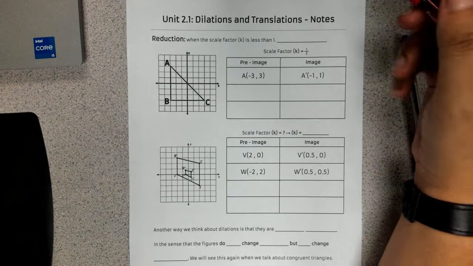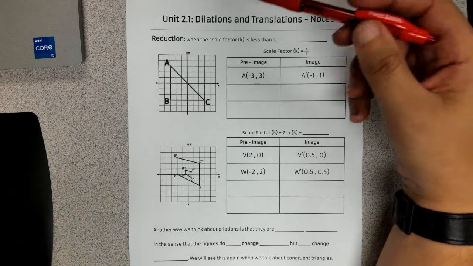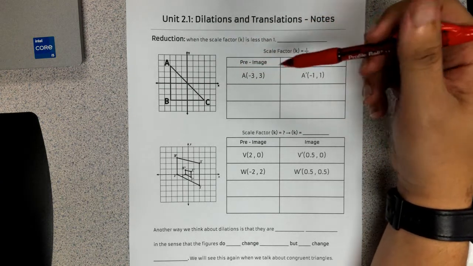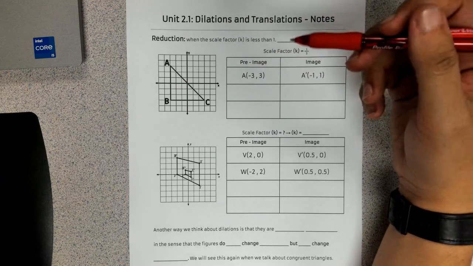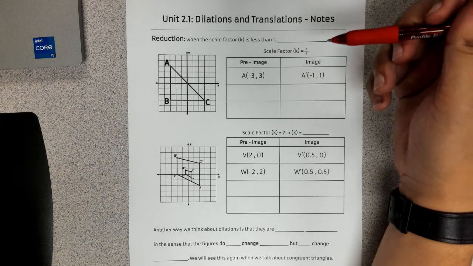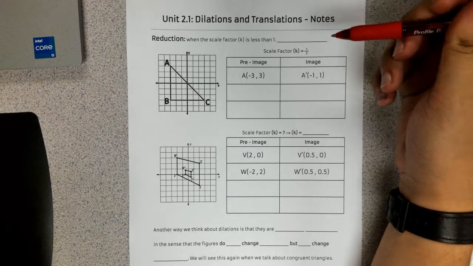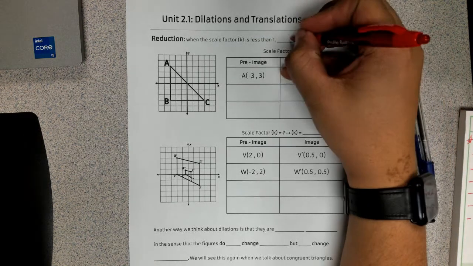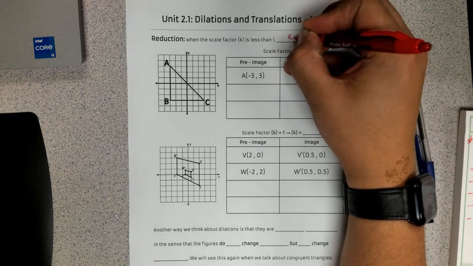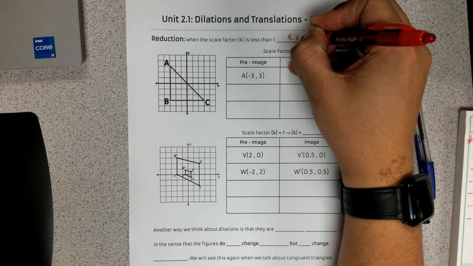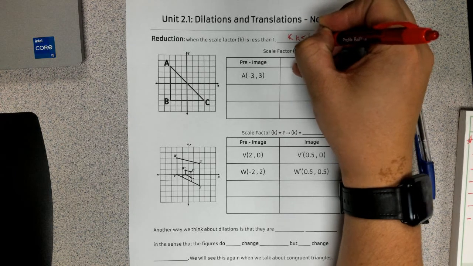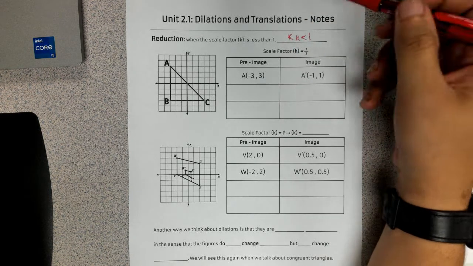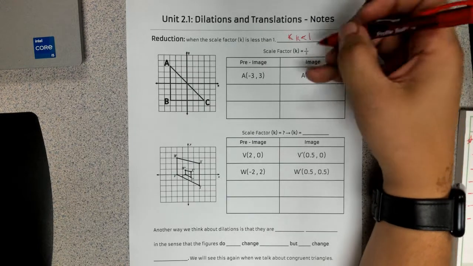Okay, in this video we're talking about a dilation, but when we're reducing a picture rather than enlarging a picture like in the last video. So with the reduction, our scale factor, or K, is going to be less than 1. So K will be less than 1. Okay? So in this first problem, we're given a scale factor equal to 1/3.